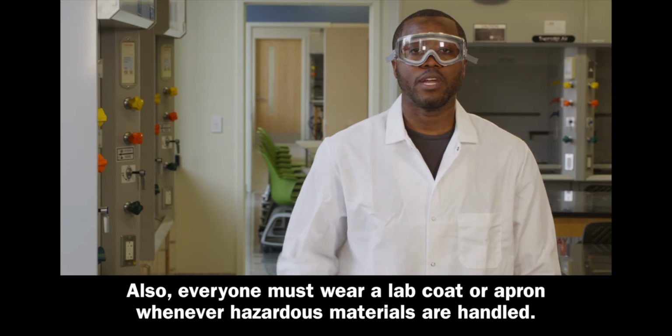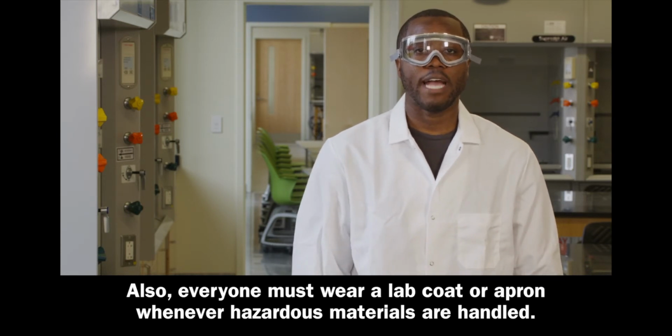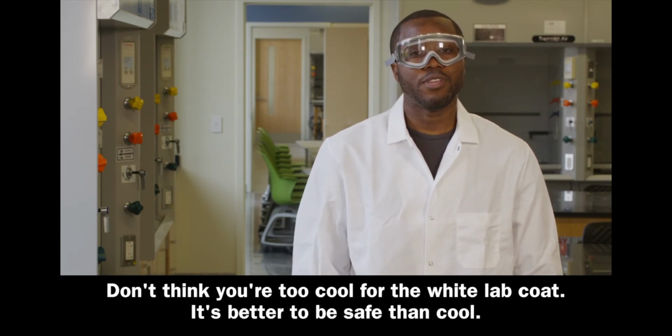Also, everyone must wear a lab coat or apron whenever hazardous materials are handled. Don't think you're too cool for the white lab coat. It's better to be safe than cool.